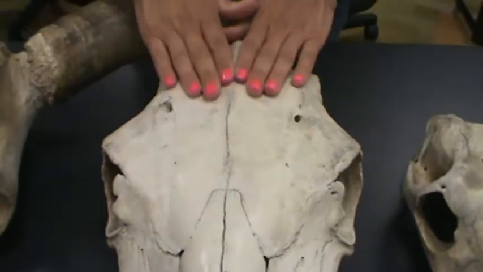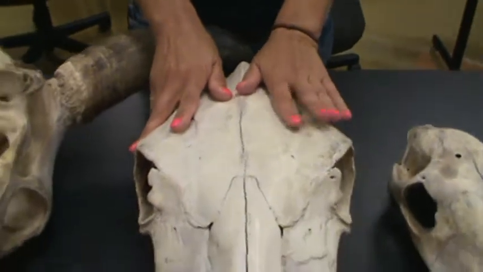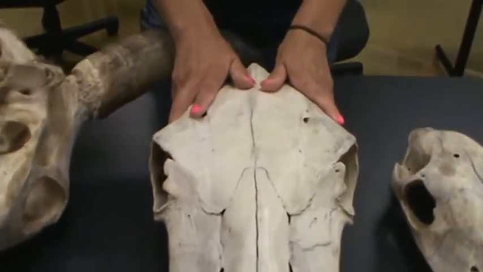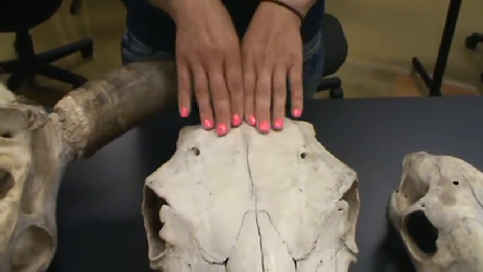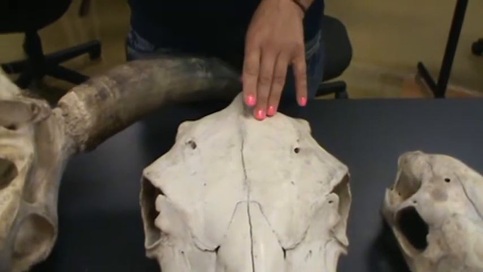All right, so represented here is the skull of a bovine, so a cow. And we're going to go over this one first so that you recognize all the different anatomical bones that make up the skull. And then we'll go through a horse, a younger goat, and then a hog, okay?